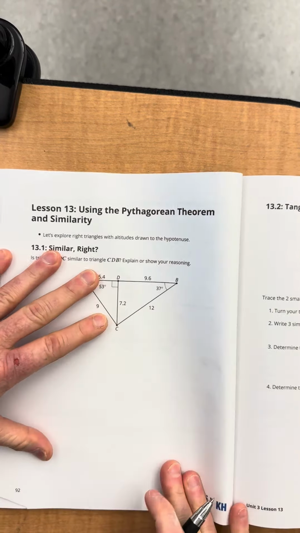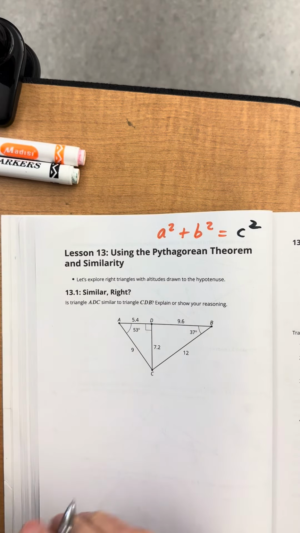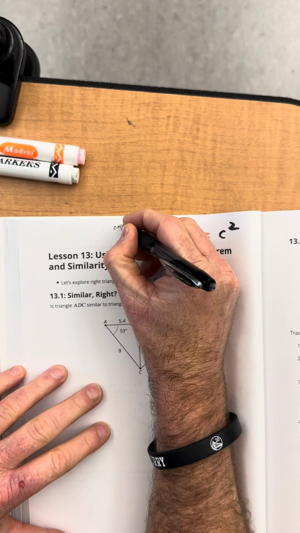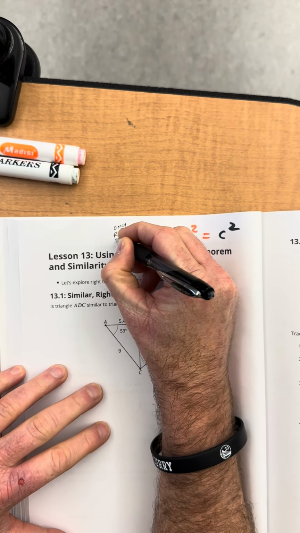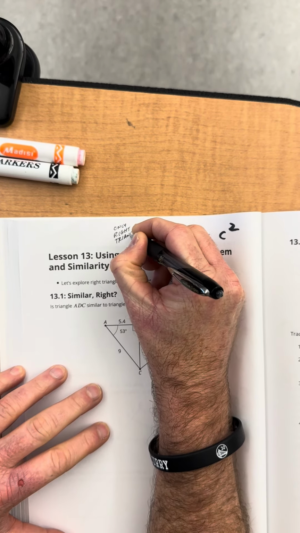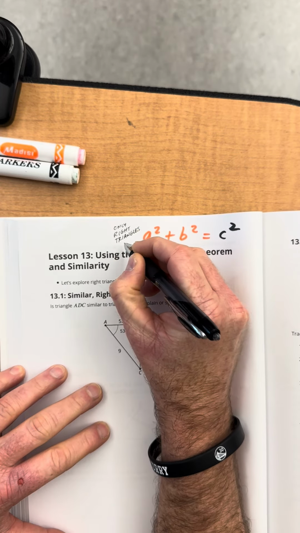Now, the reason I used two colors for that, A and B are the legs of the right triangle. This is only right triangles, only right triangles.